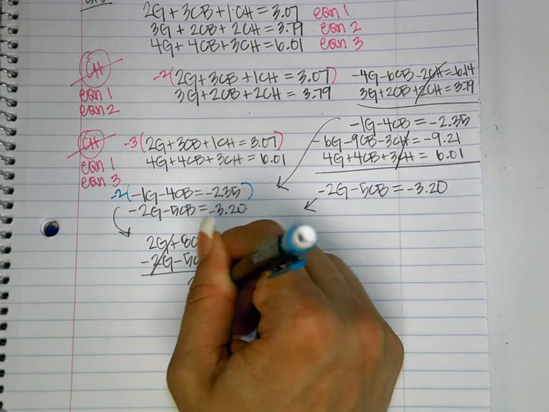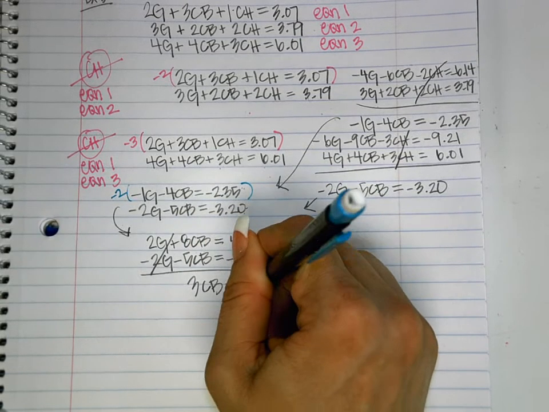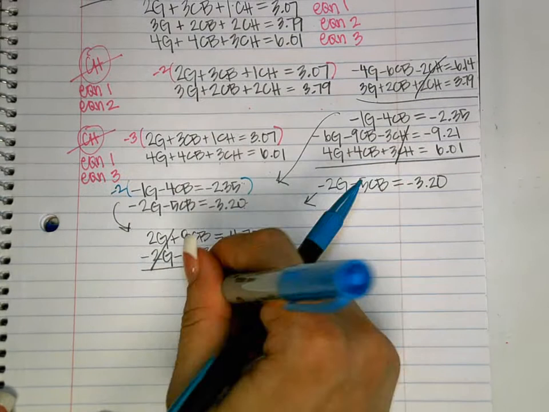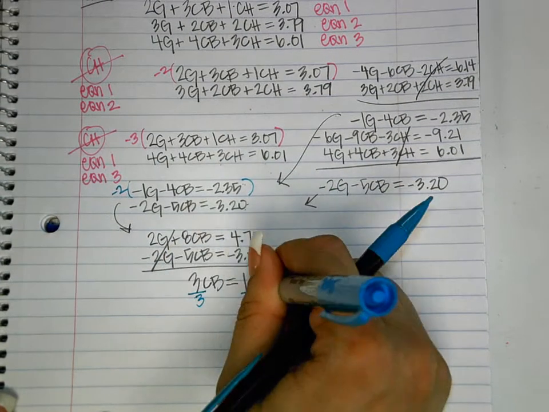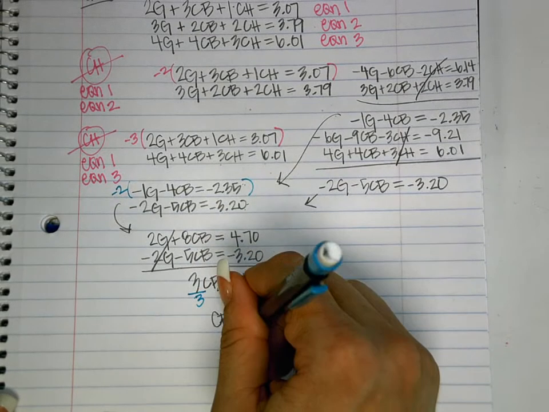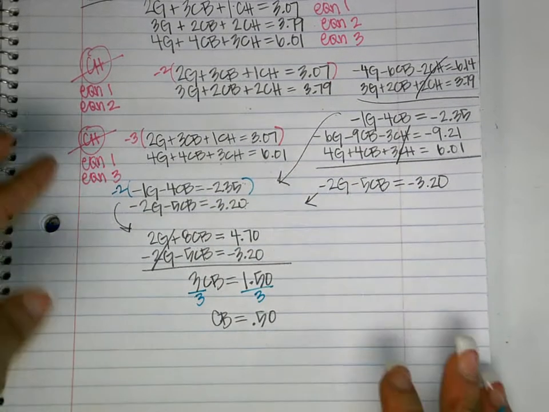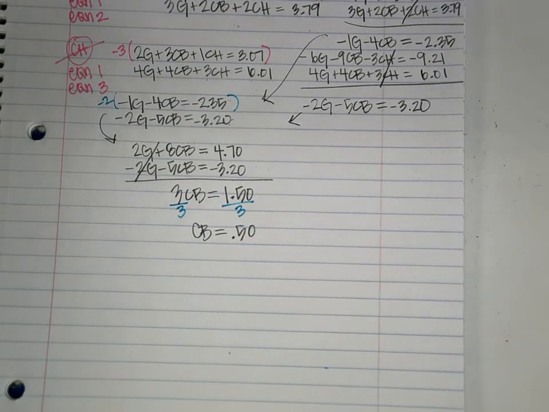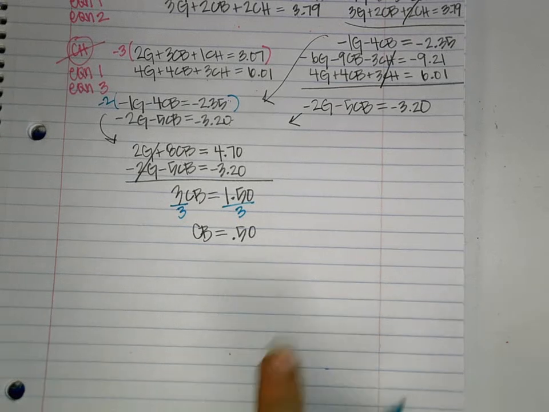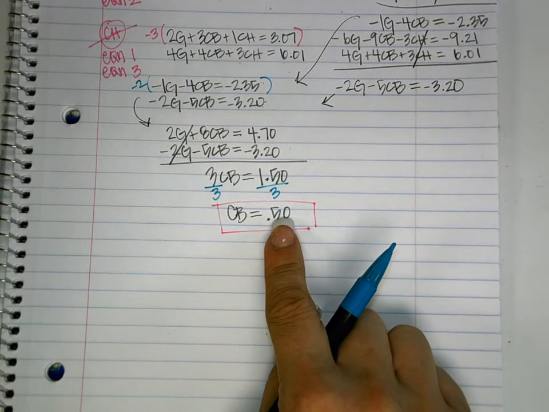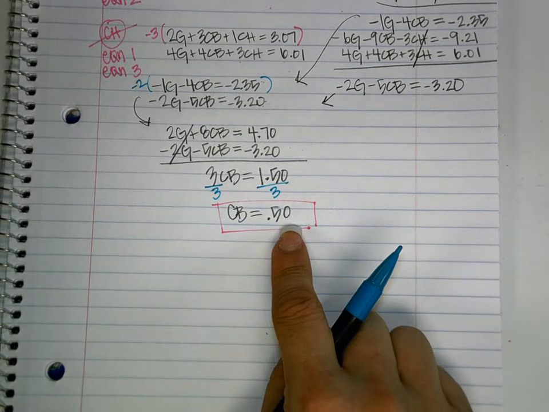3 candy bars equals 150. Now, especially if you took out the decimals earlier, this would not make any sense. You would get candy bars equals 0.50. If you took out the decimal places and you got 50, you're saying that a candy bar is $50. That doesn't make any sense. So your candy bar is 50 cents. So I have one variable solved for. Now we're going to plug it into other equations to find the rest of the variables.